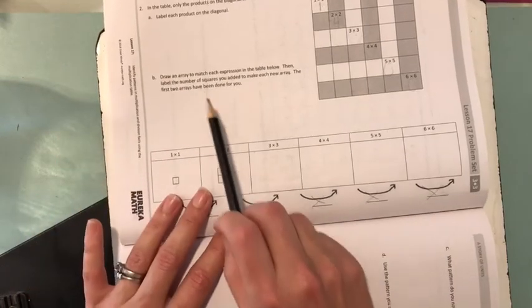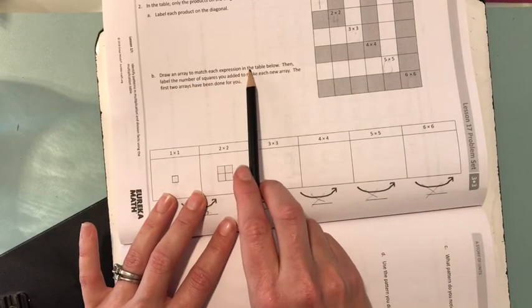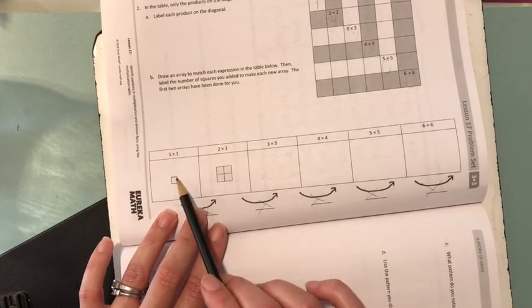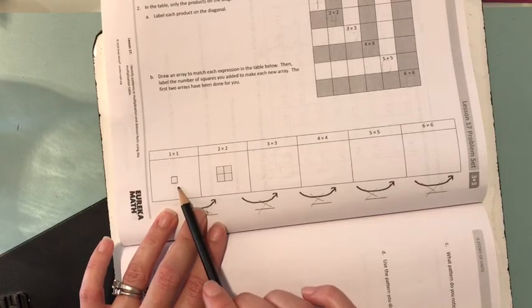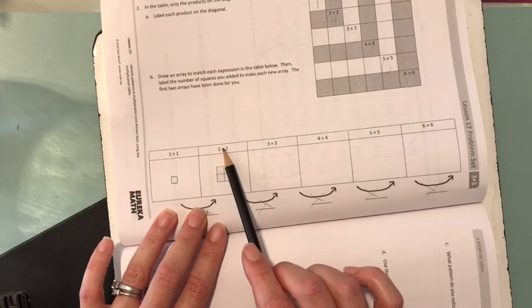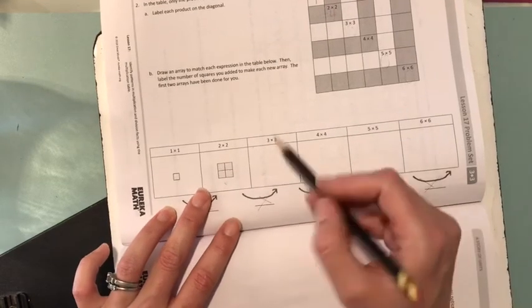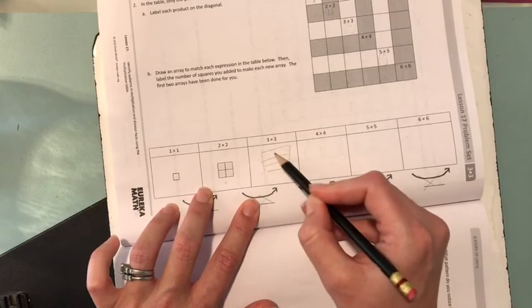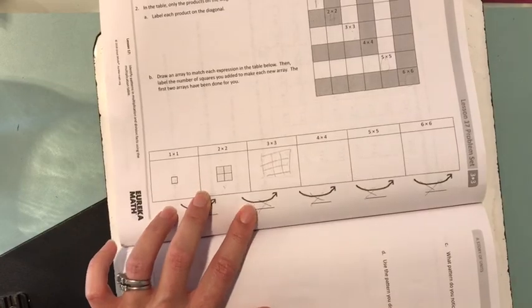I just want you to, it says to draw an array to match each expression in the table. So right here, they did the first 2 for you. Here is an array for 1 times 1. They drew 1 box. Here is an array for 2 times 2. So they did 2 rows of 2. And then you'll do the same thing for 3. So you'll do 3 rows of 3, okay? And 4, 5, and 6 times 6, okay?